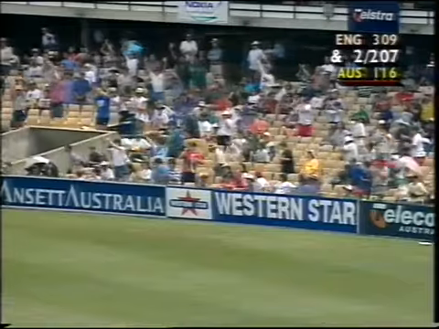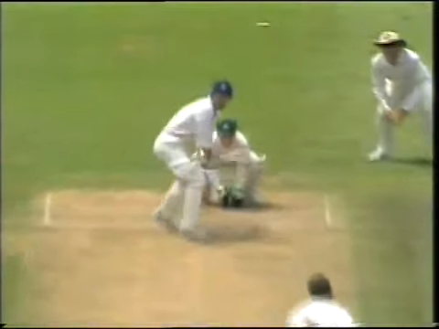Almost as though he expected it, and it's gone over the top. Got a man out there deep square now, but that's a very good shot. That's a pull shot rather than a hook. It's a good shot.